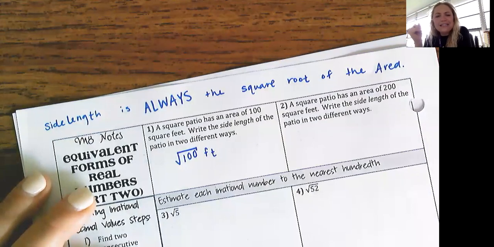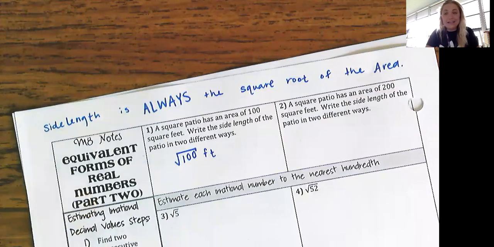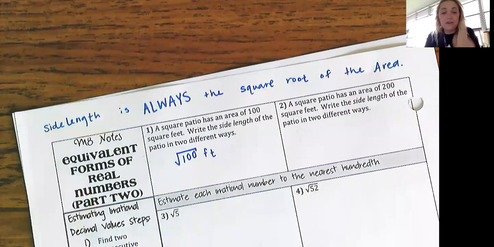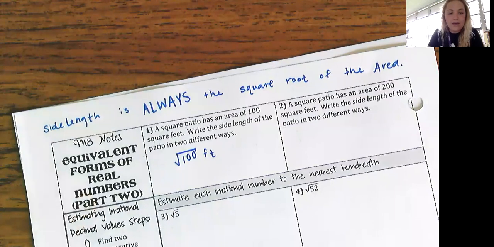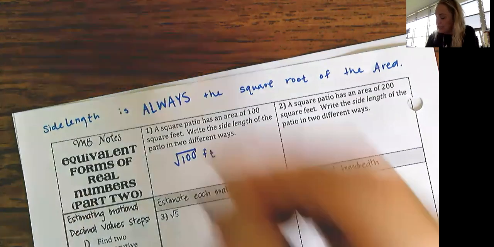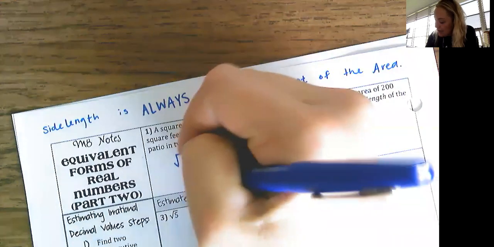Okay, so why does it say in 2 different ways? Well, I need to calculate what the square root of 100 is. Many of you already know what that is off the top of your head because 100 is a perfect square. But let me type in square root of 100. It is 10. Okay, so when I go back to this, I can also say that this is 10 feet.